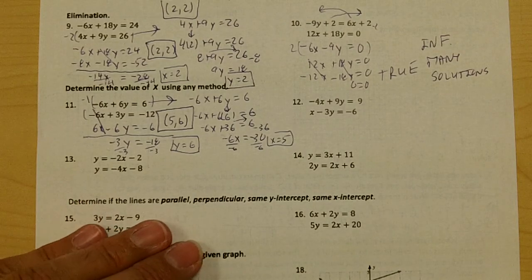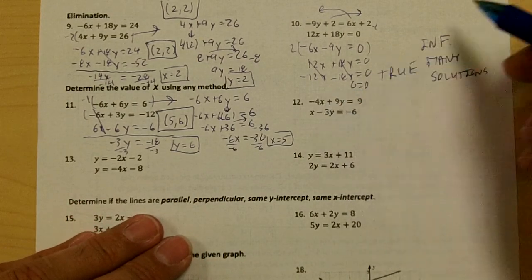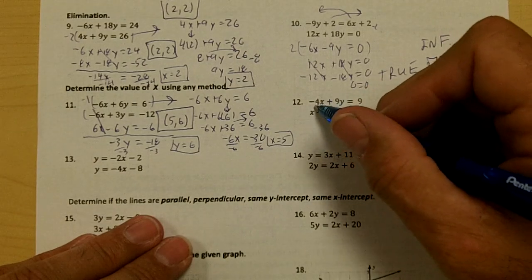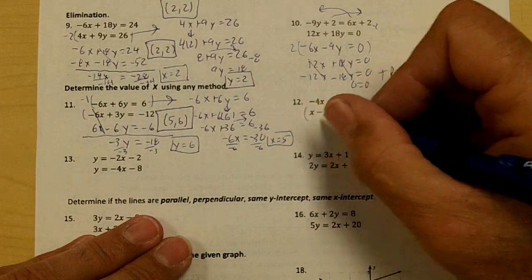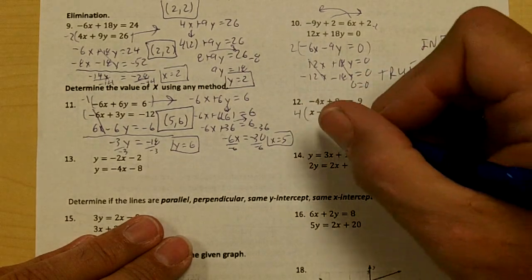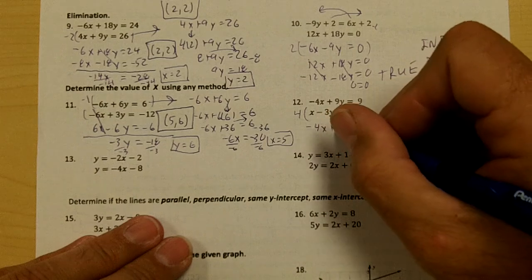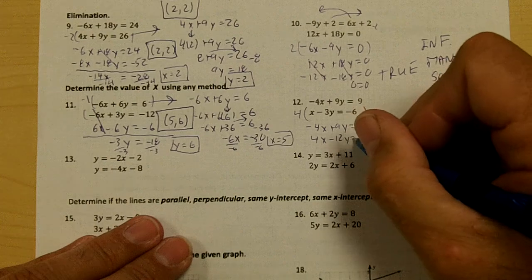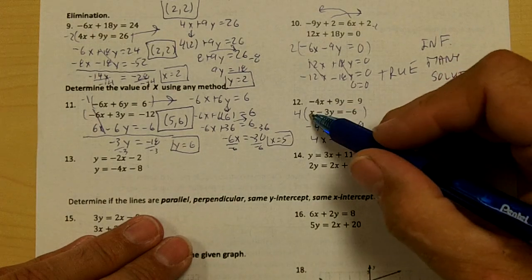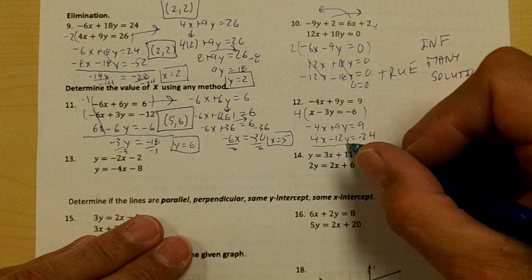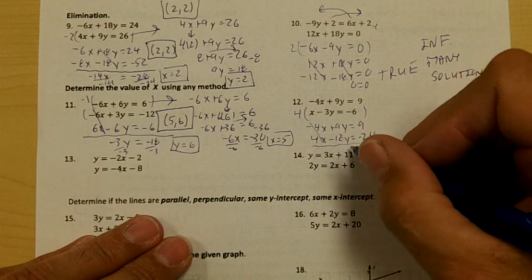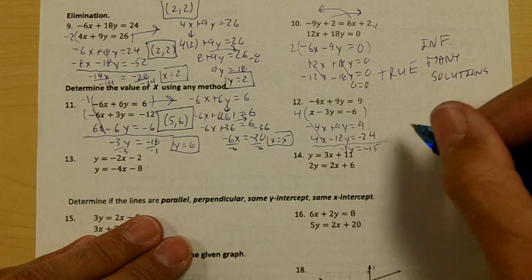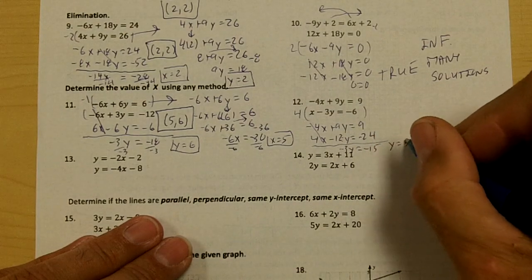Okay. What a blast. Okay, on this one right here, I'm going to eliminate again. And I'm going to eliminate my x's because the opposite of a negative 4x is a 4x. So I'm going to multiply this equation by 4. So I'm going to have negative 4x plus 9y equals 9. And then 4x minus 12y equals negative 24. So I just multiplied this by 4, didn't I? Draw a bar. X's cancel out. 9y minus 12y is negative 3y. 9 minus 24 is negative 15. If I divide, I'll get y equals 5, won't I?